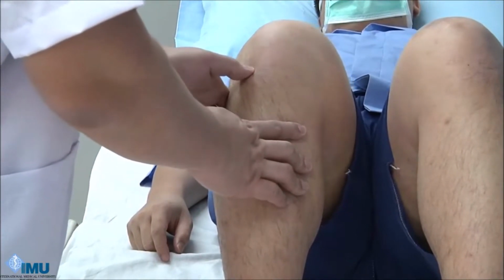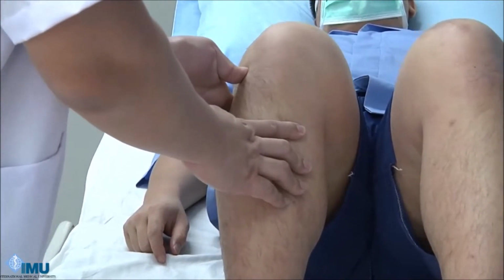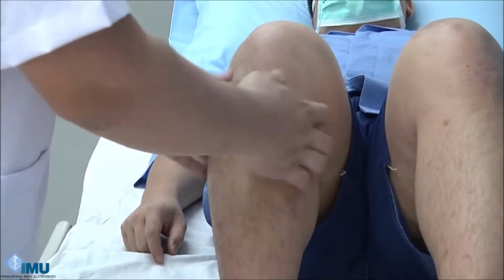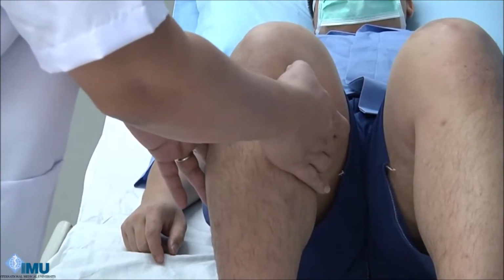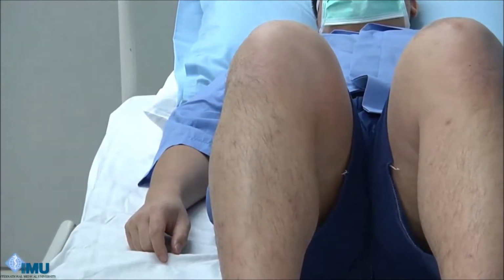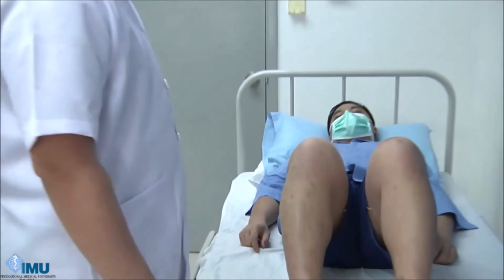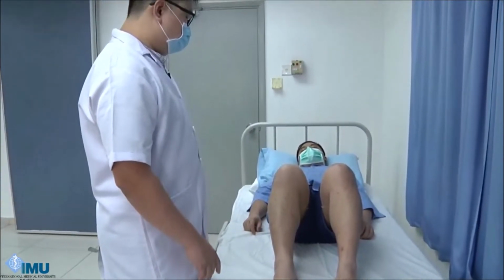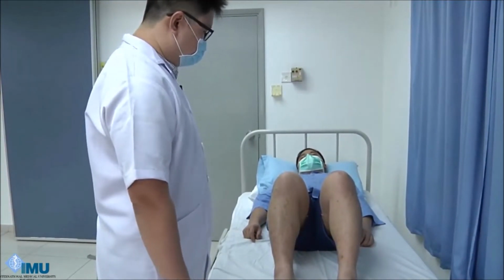This is the lateral joint line. If there's any pain, that would indicate a meniscal injury. Similarly for the medial joint line. Any pain? No, very good. If there's pain at the tibial plateau or over the distal femur, that could be signs of osteoarthritis as well.